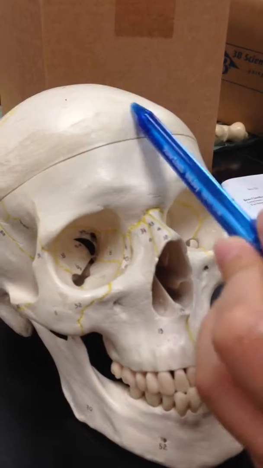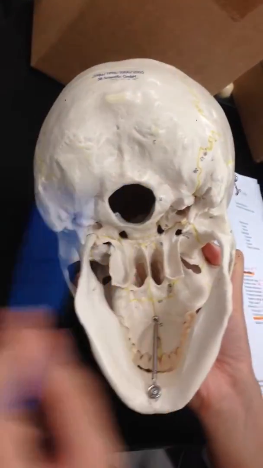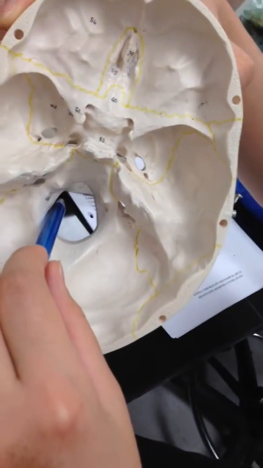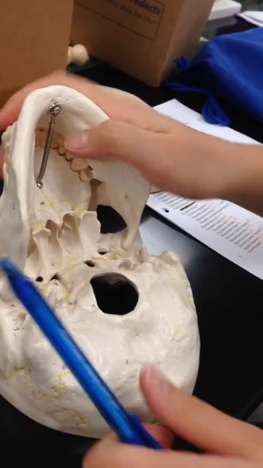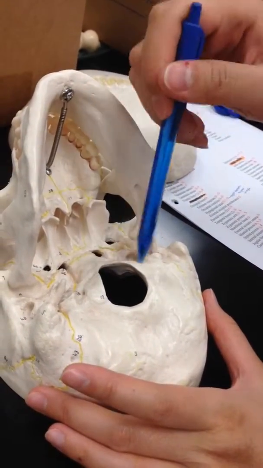This is the frontal bone, and this back here is the occipital bone. Let me go back. This is the foramen magnum. Foramen magnum. On the back, from the foramen magnum, these two are the occipital condyle.